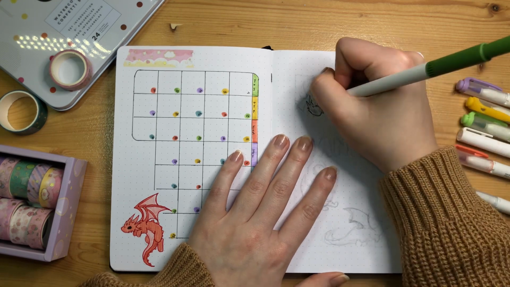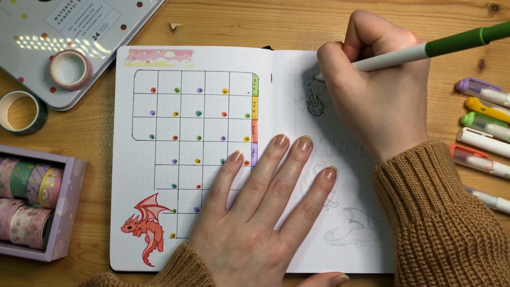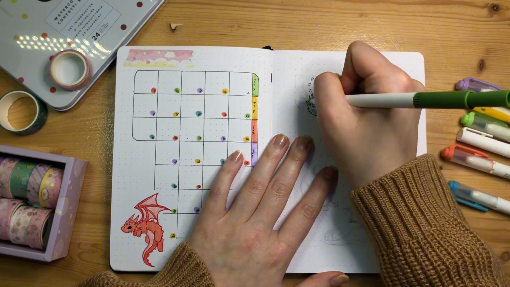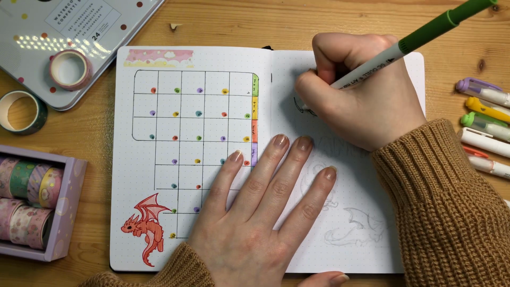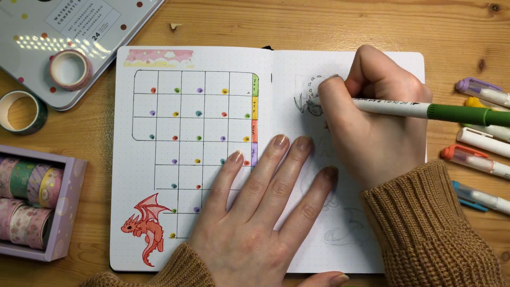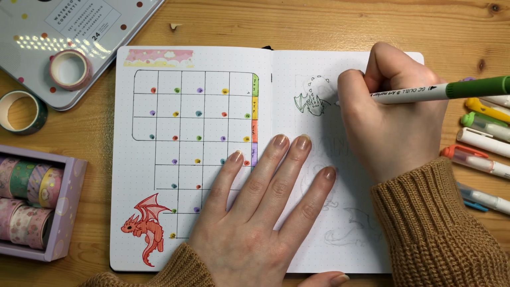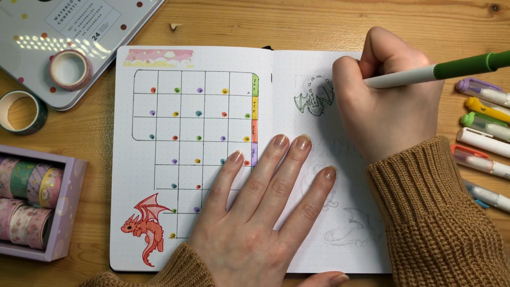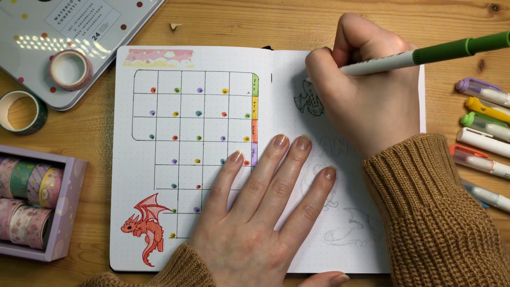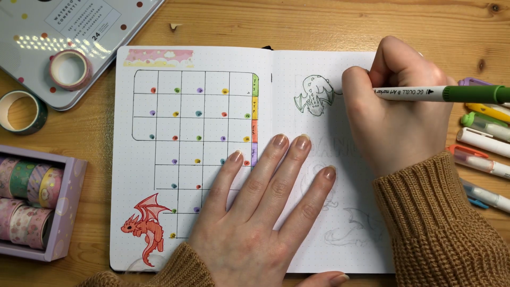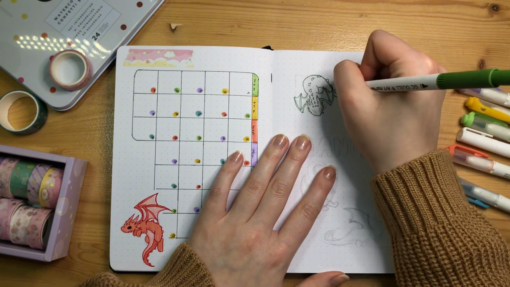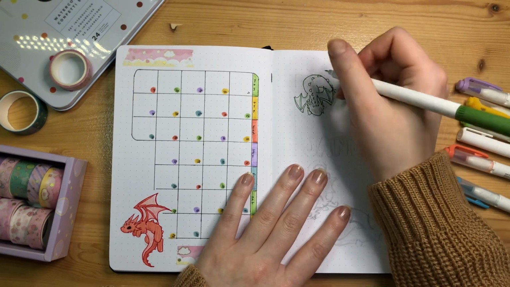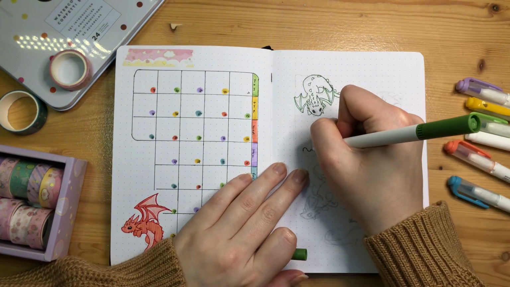So in the monthly calendar, in those little boxes, and also to highlight the numbers, I've used the same 5 colors and I repeated them in the same order. So we're starting with green, yellow, red, then into purple, blue, and again repeating with green.